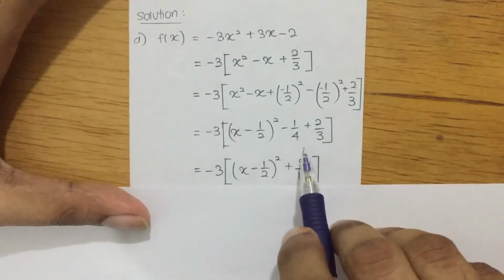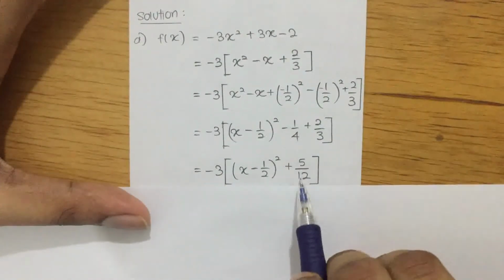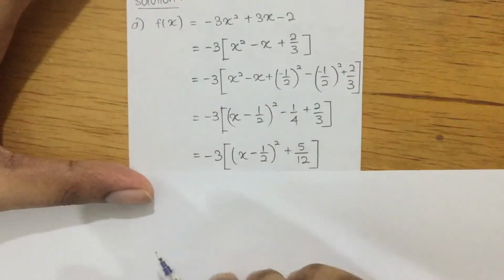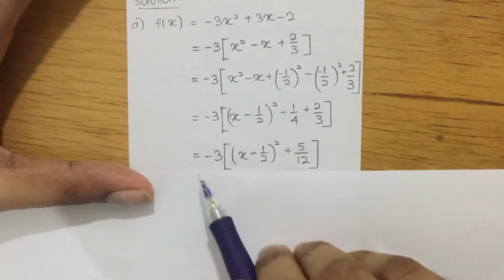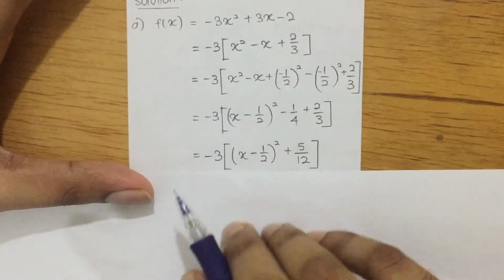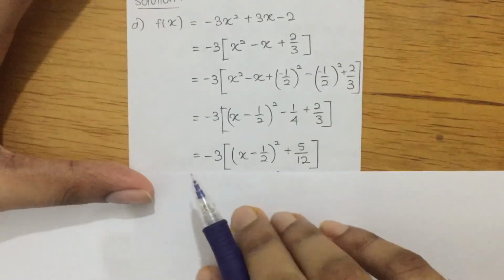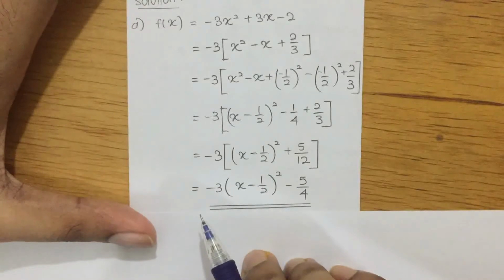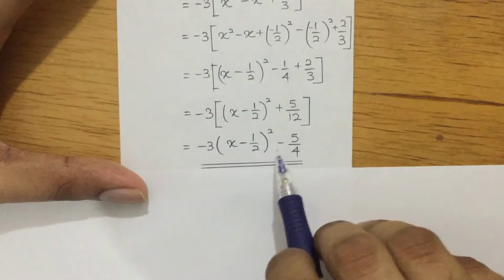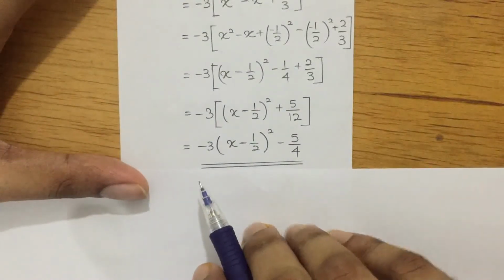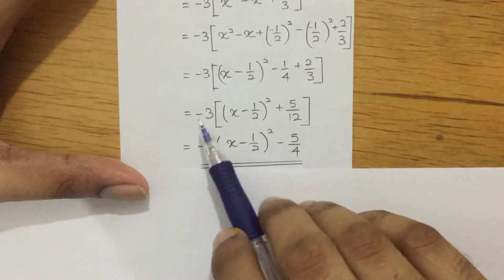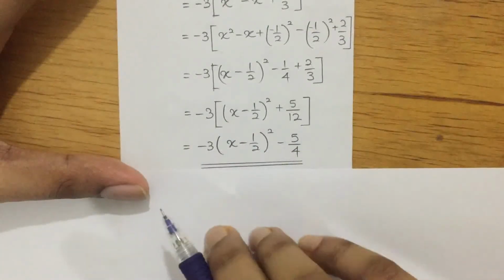So negative 1 over 4 plus 2 over 3. From here you get 5 over 12. If you think this is the final answer, it is not, guys. You still have the negative 3 over here. So now you multiply the negative 3 back into the equation. From here, this is your final answer: negative 3 in a bracket x minus 1 over 2 squared minus 5 over 4. How do I get negative 5 over 4? 5 over 12, you multiply it by negative 3, guys. So that's how you get this expression.